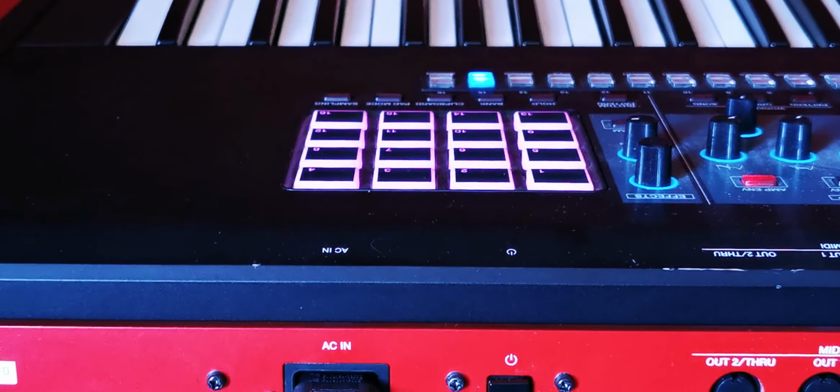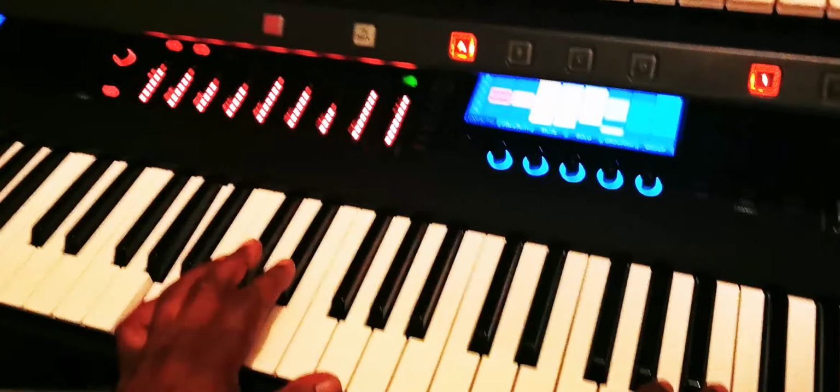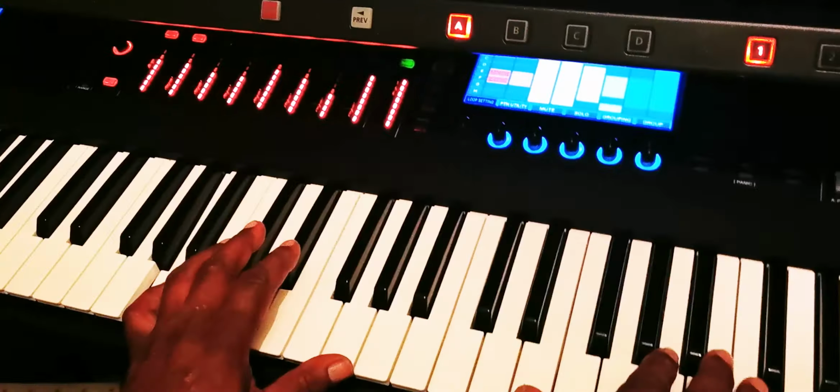Back in the day I started with the JV-80 series, then I moved to the Jupiter series, which was the Jupiter 80, which I love so much. But with the Roland Fantom, I can dive deeper into sound design.